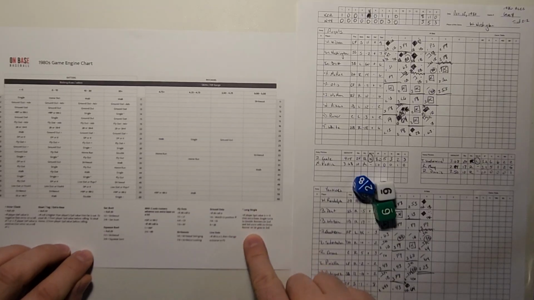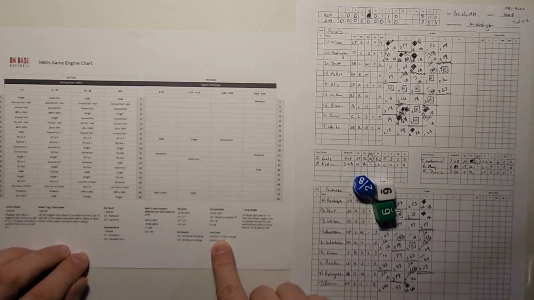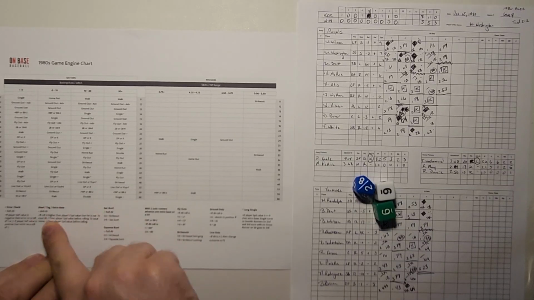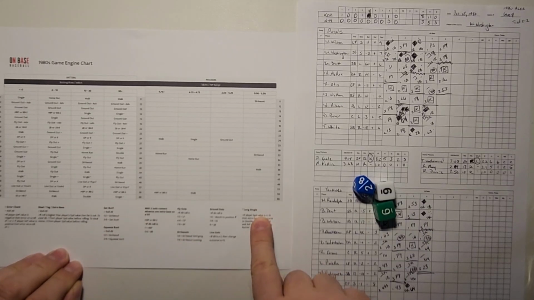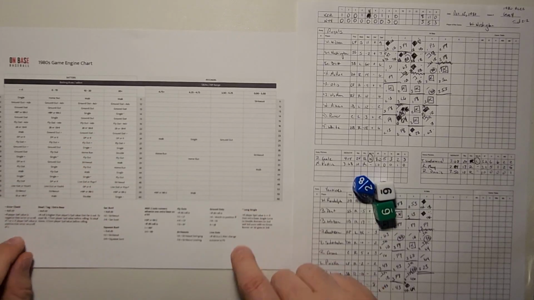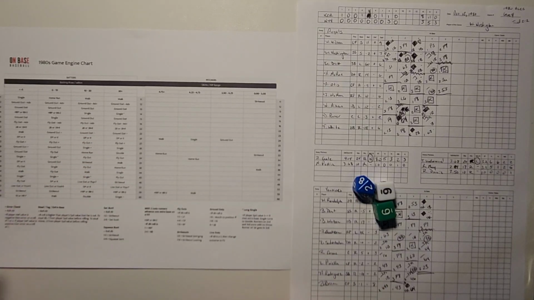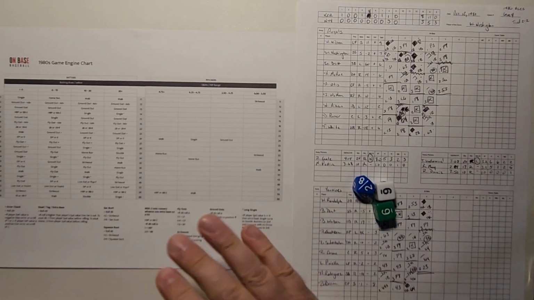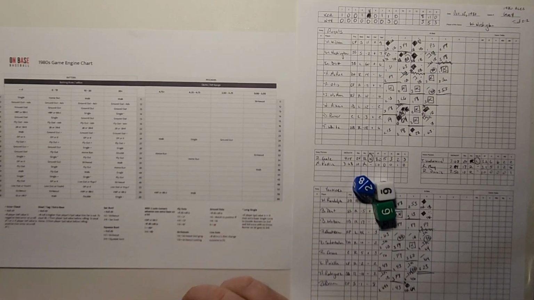And then there's a couple of things, like what to do on a line out to a catcher. Sacrifice bunts, all of your special plays are over here. And then what does it mean when there's an asterisk? That's a long single. What does it mean when there's a plus sign? That's an error check. And it's a nice handy reference to have. These are also in the game guide that comes with the game. You can also download the game guide, I think.